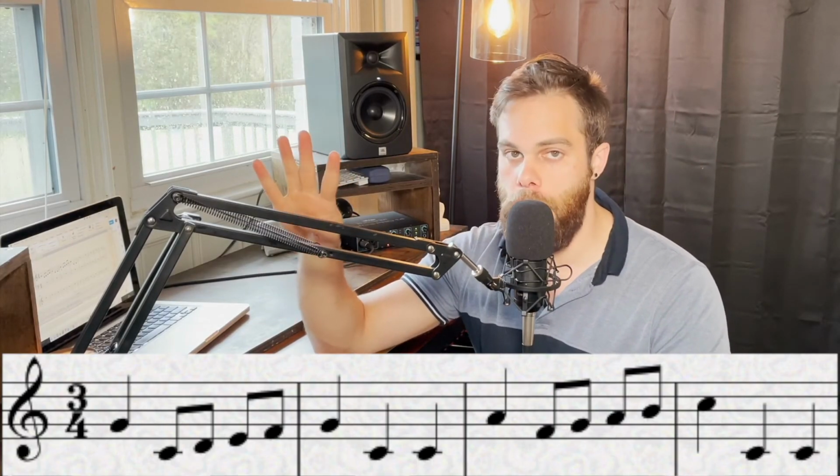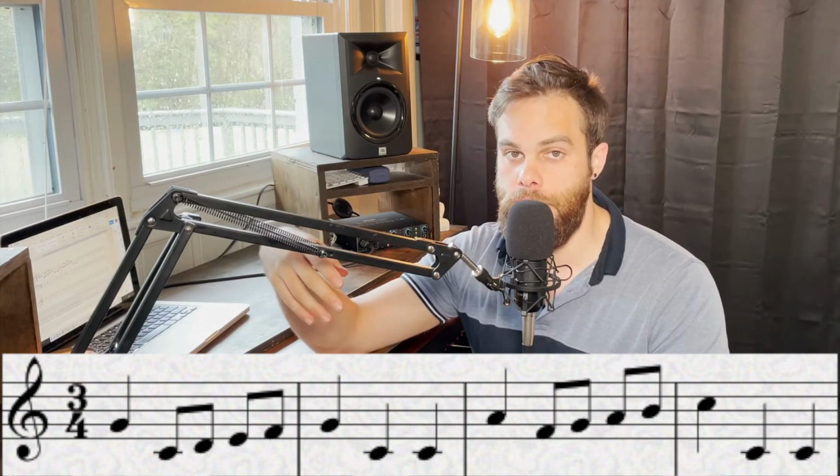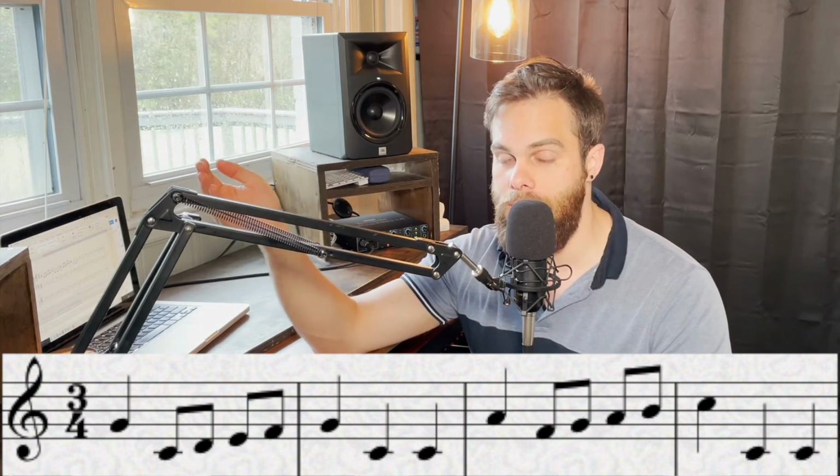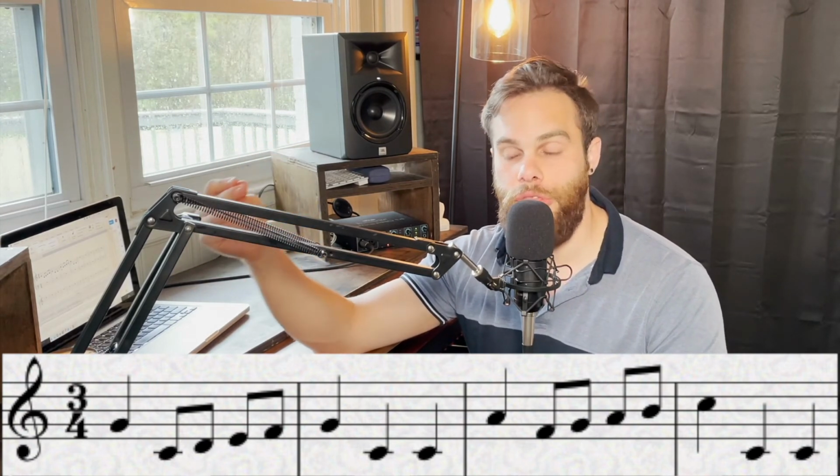We have 4 measures here, and this is an actual piece of music. So this is how you'll encounter this in the real world. So for this, notice we're in 3/4. So I'm going to give a 3-beat count in, and then we'll start. So it'll sound like this: 1, 2, 3, ta. Just like that. All right, let's go. 1, 2, 3, ta, ta-dee, ta-dee, ta, ta, ta, ta, ta-dee, ta-dee, ta, ta, ta.